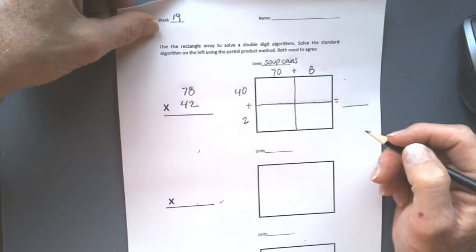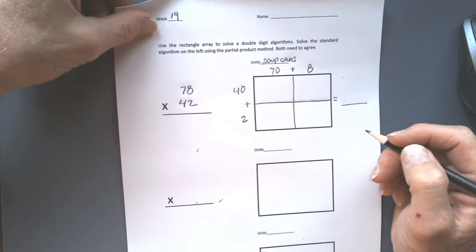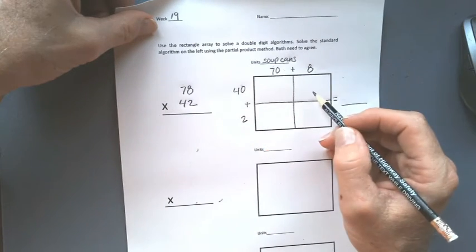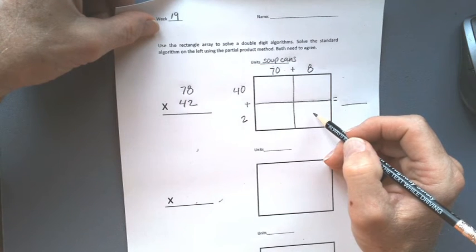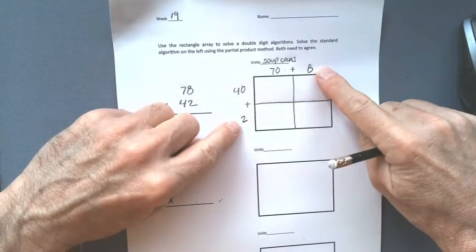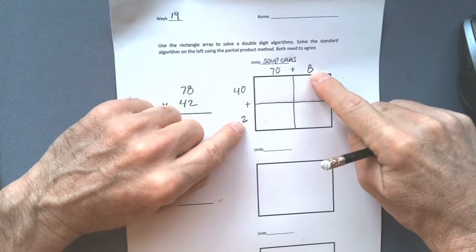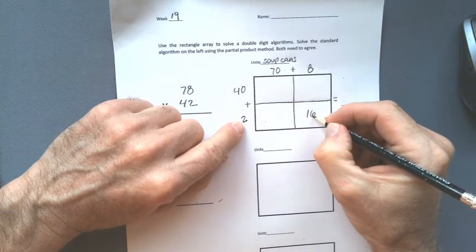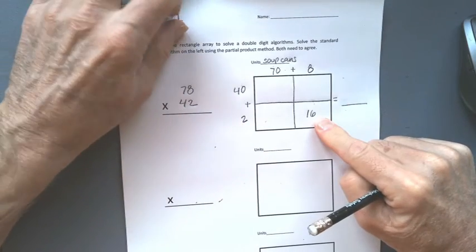If you remember your arrays, and you did pretty well on the test last week, you should have no problem here. These are kind of tricky, and these are ones you should know already just from 3rd grade. So let's do the one you know from 3rd grade. We're going to take this 2 and this 8, and they meet in this rectangle here. So we're going to multiply 2 times 8, and 2 times 8 is 16. That's the easy one. So we got one solved.